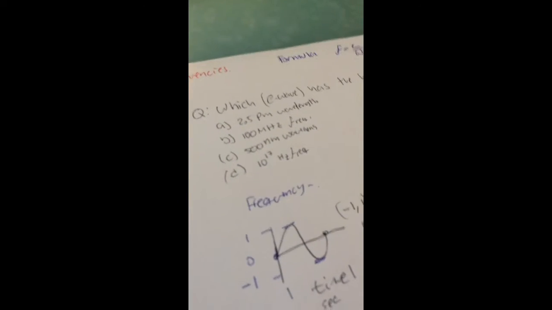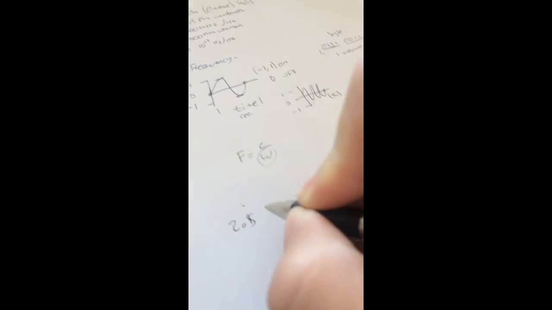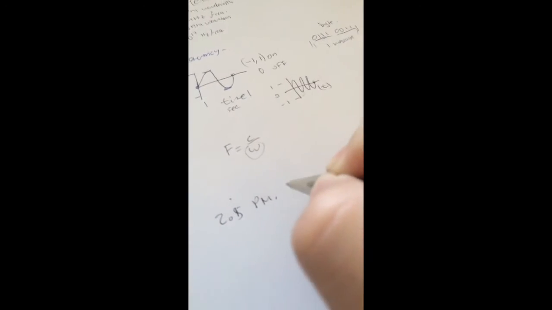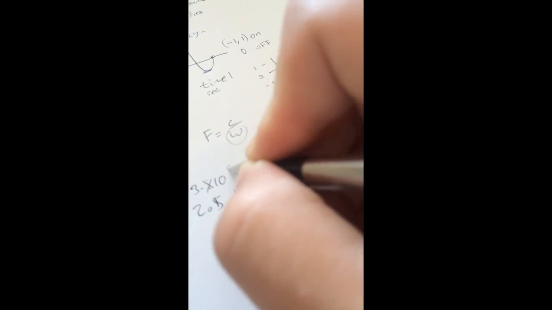Those numbers. So the first one, they give you 2.5 picometers. If we're trying to find a frequency for that, it's going to be 3 times 10 to the 8 meters per second, over 2.5 picometers, which is 10 to the negative 12.